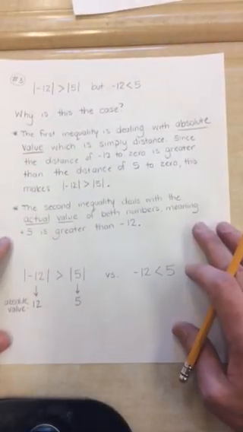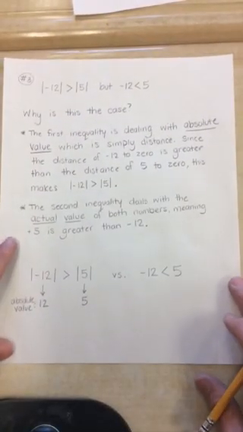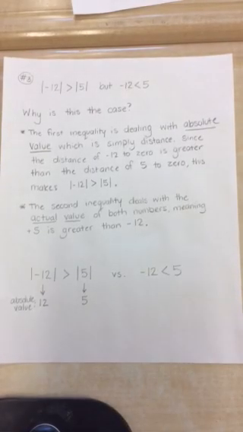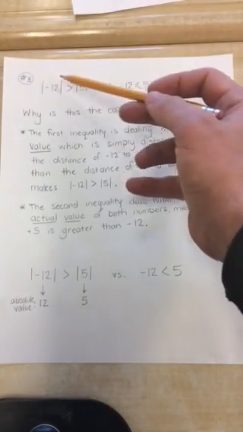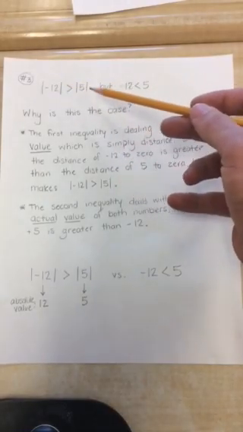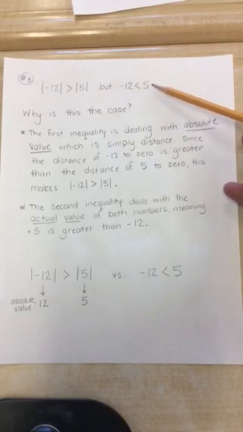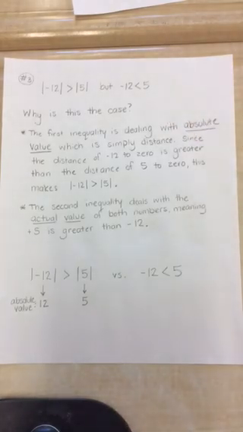So I'm looking at problem number 3 on your worksheet here. And the question says, the absolute value of negative 12 is greater than the absolute value of 5. However, when you look at their actual value, the actual value of negative 12 is less than positive 5. Now, how's that the case? Why is that the case?